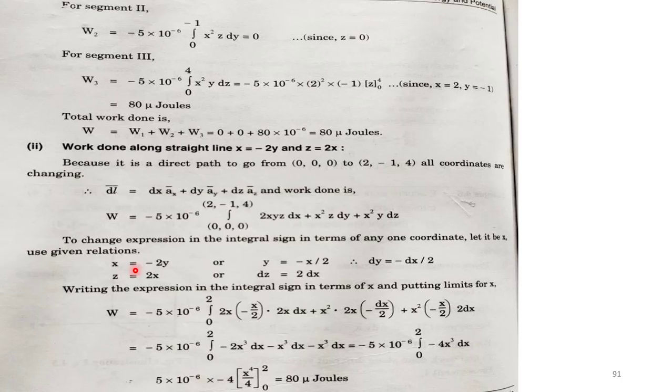For x equal to -2y, we can write y is equal to -x/2. If I take the differentiation on both sides, this will result in dy equal to -dx/2. Similarly, z is equal to 2x, so by taking the differentiation on both sides, we can write dz equal to 2 dx.